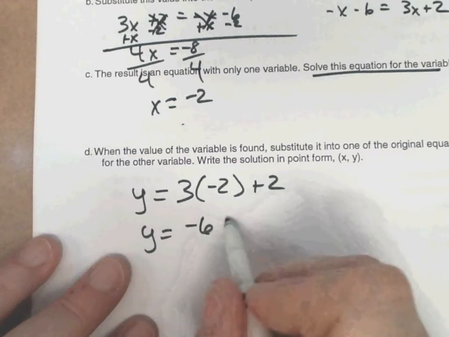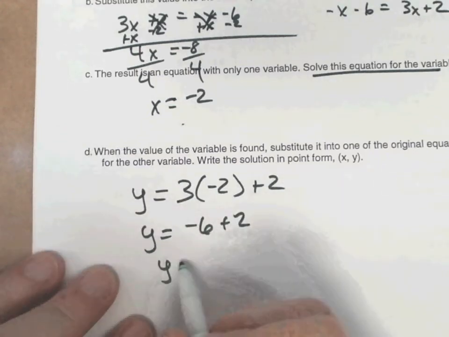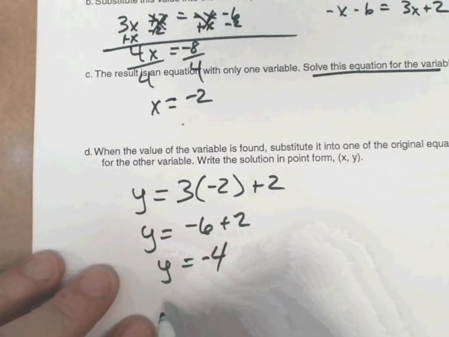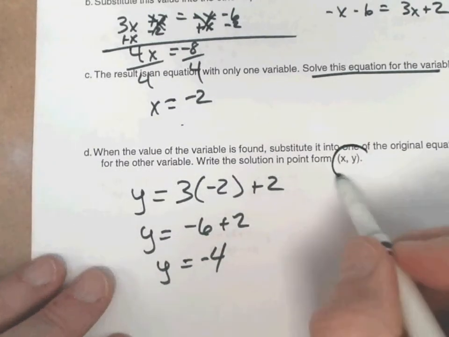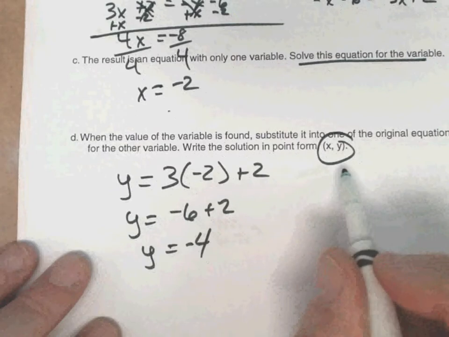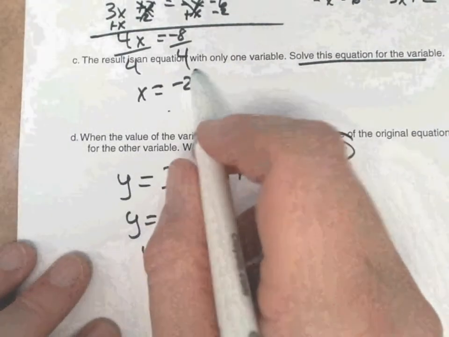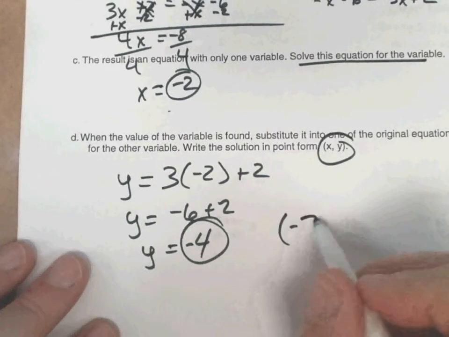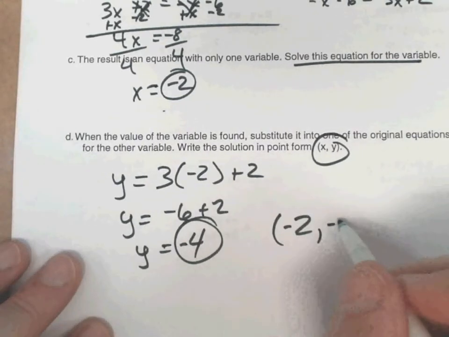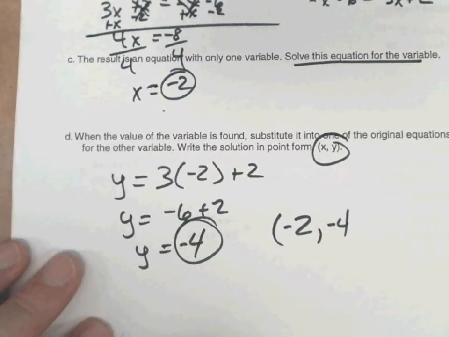So y equals negative 6 plus 2. Y is a negative 4. That's just following the steps until I come up with it. So my solution should be an x comma a y. Here's my x. Here's my y. So my solution for this set should be negative 2 comma negative 4.